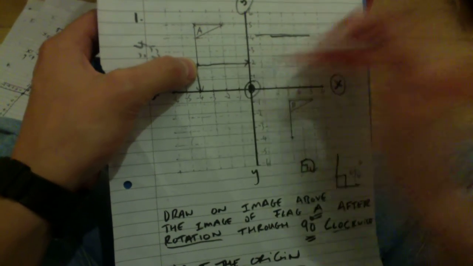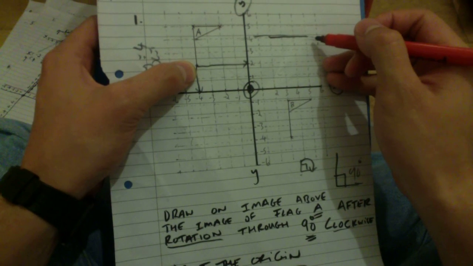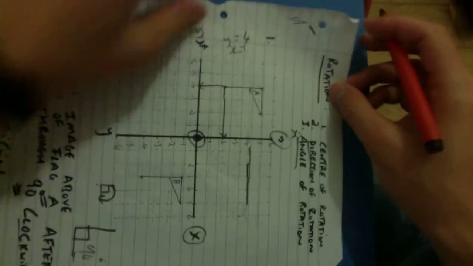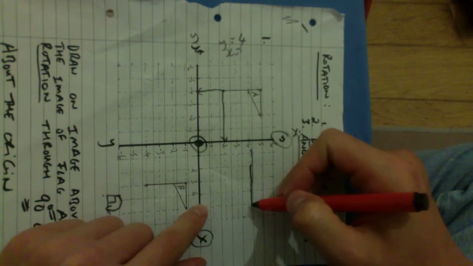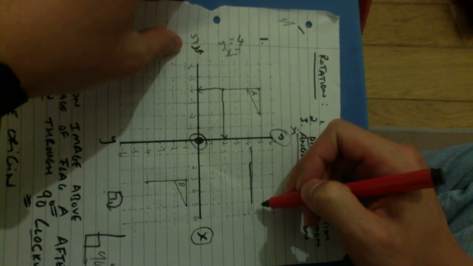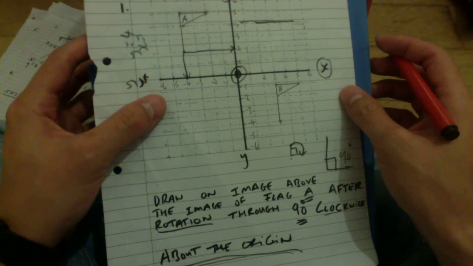Now I know it runs here. Look at that again: 1, 2, 3, up to 5. It runs up to 5. I hope you're sort of understanding this. I'm sort of trying to keep track of it myself.